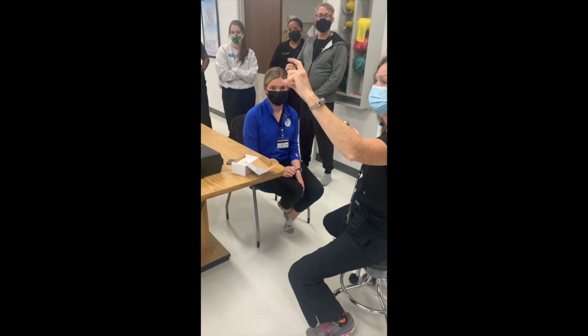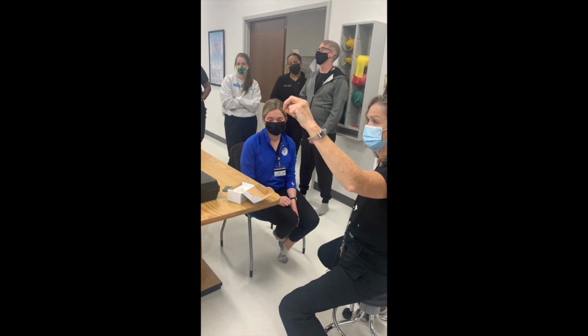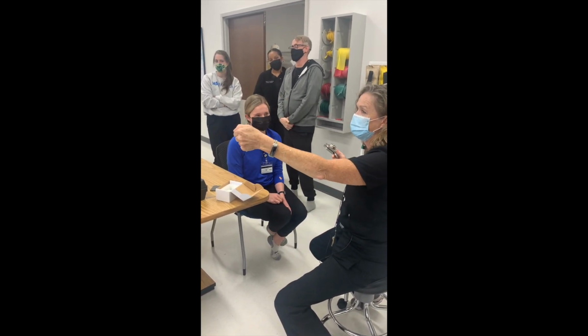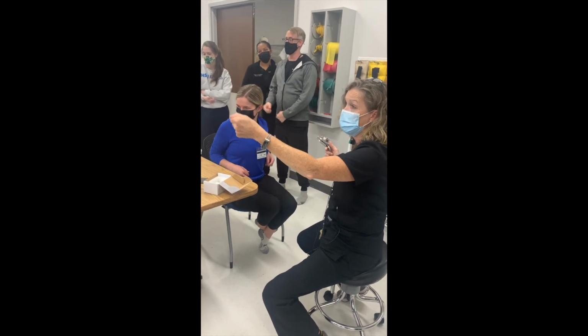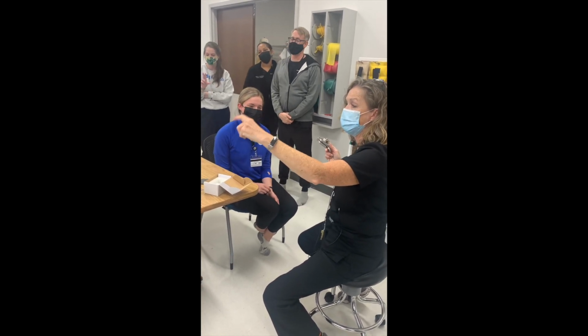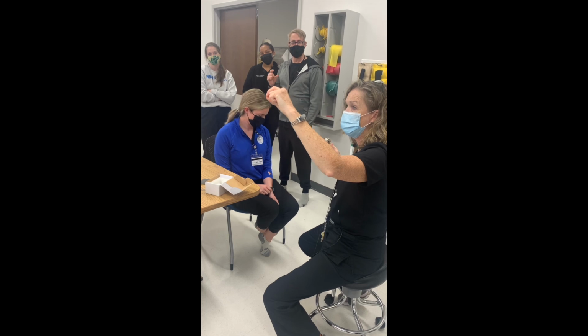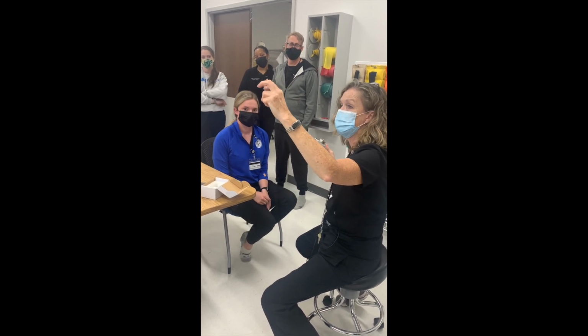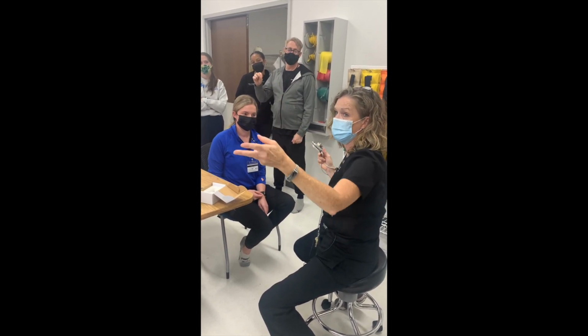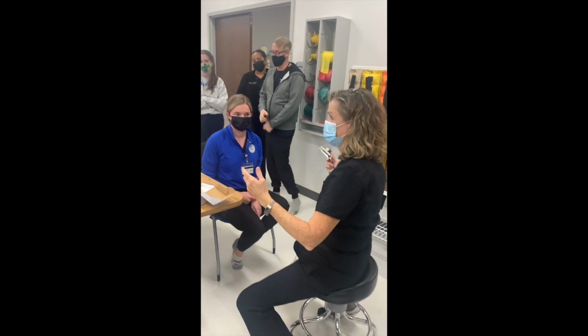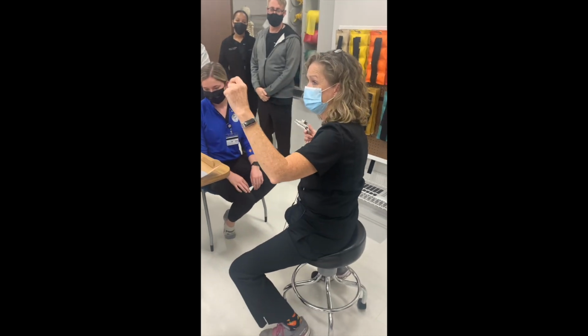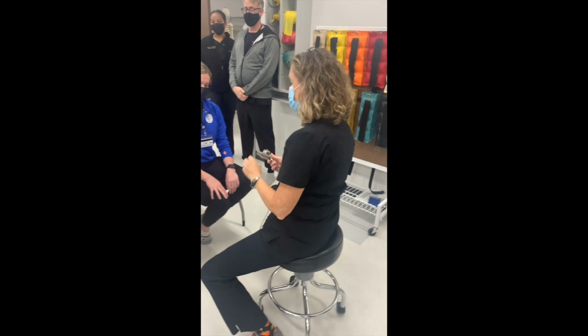Lateral pinch, 2-point pinch, 3-point pinch. Lateral is also called a key pinch because that's how you turn a key. 2-point is also called a pincer. Don't know why exactly. And then 3-point is also called 3-jaw chuck. To me, it's easier: lateral, 2-point, 3-point.